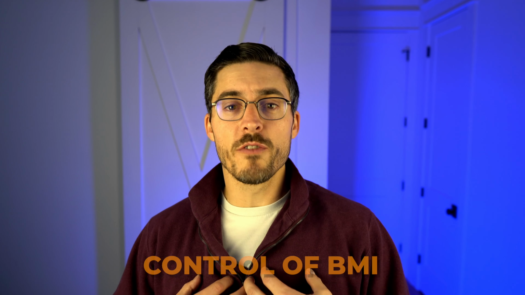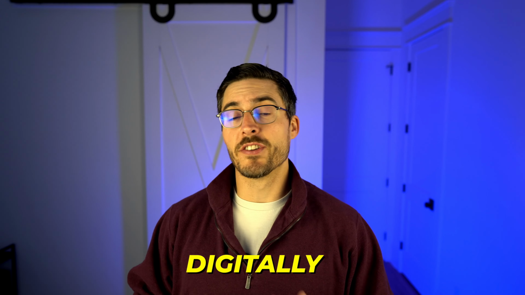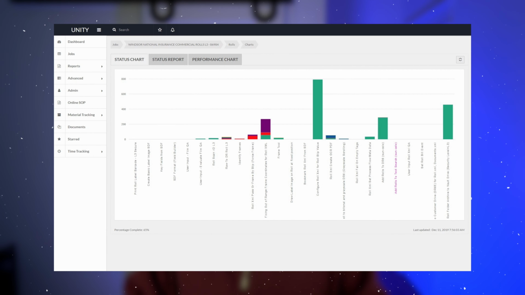But the key thing to remember is that while they're in the care, custody, and control of BMI, your records are secure both digitally and physically. And if you're interested in seeing how they're physically secure, we do have a video on that where you can check out how we protect your records physically.